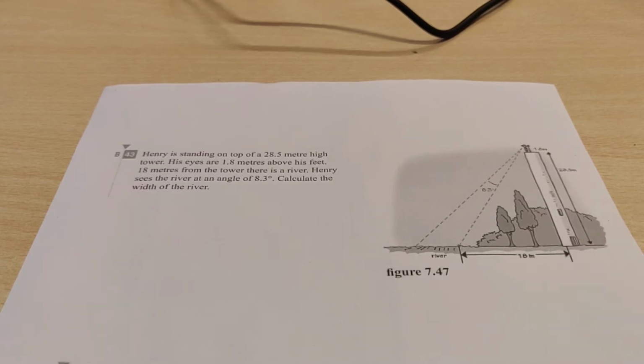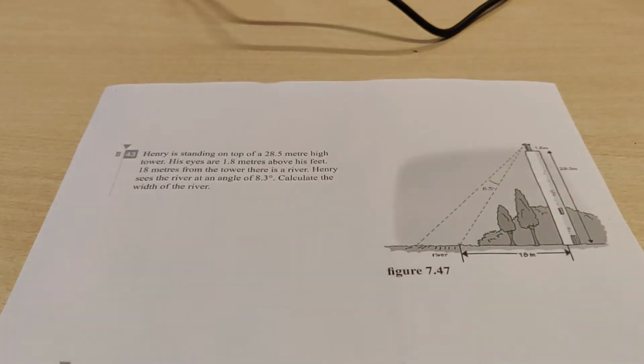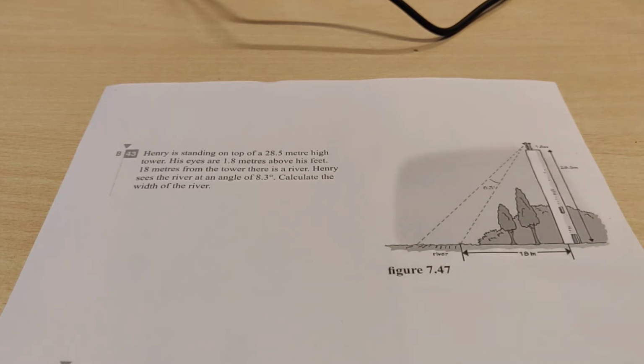Alright, there's a video for 3HT about exercise 43 from chapter 7. Now, this exercise is kind of difficult. It also has a B in front of it. That means it's already a bit more difficult than the other questions. But I'm going to walk you through this exercise step by step, and then hopefully as many people as possible understand it.